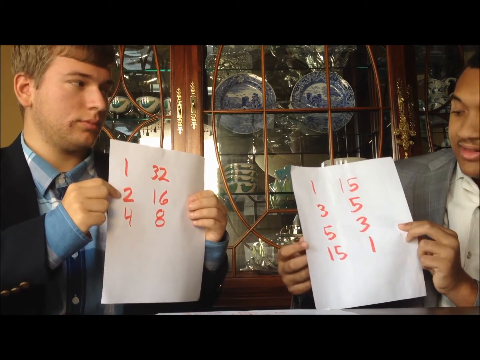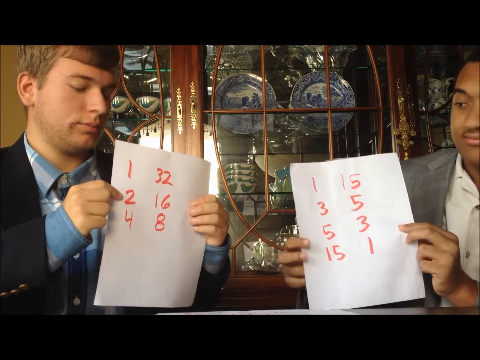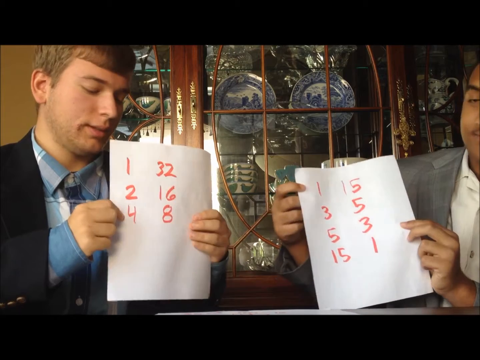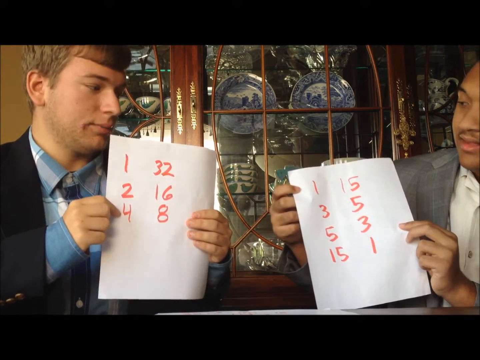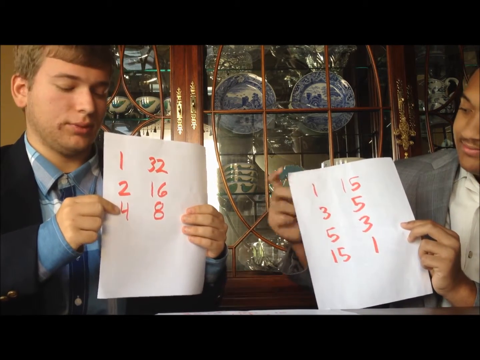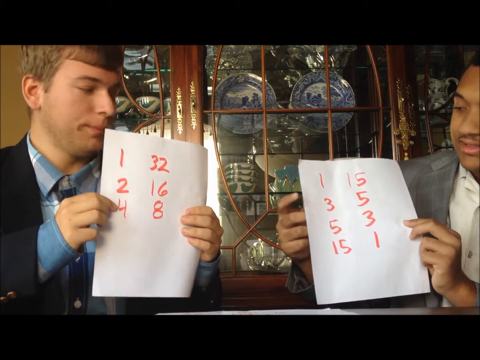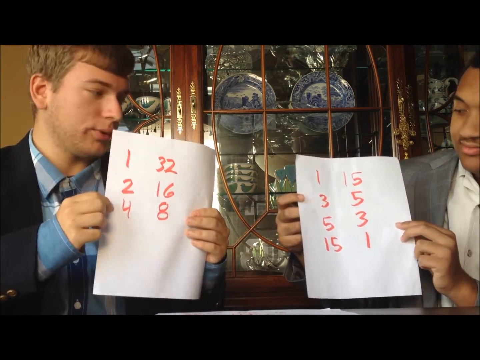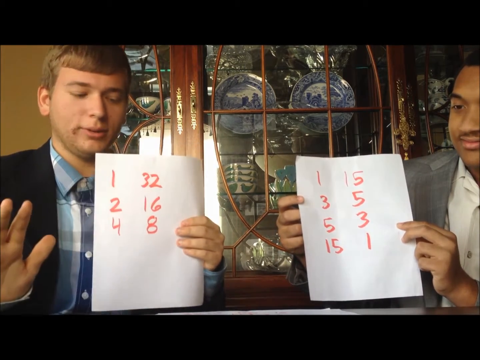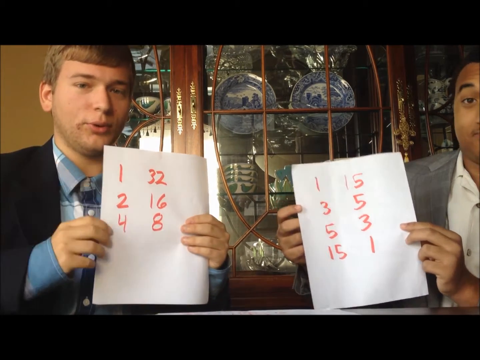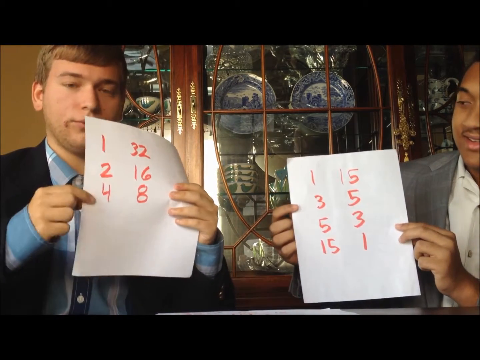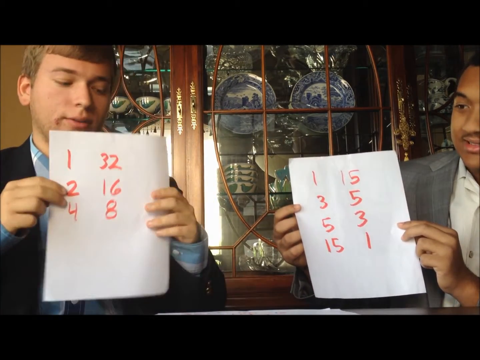5 times 16, you already know that's too big. 15 times 16, way too big. So lastly, you move down to the last row. You do 8 times 1 and 4 times 15, which the difference is not 4. You move down. 8 times 3 is, what, 24? And 4 times 5 is 20. Hey, wait, hold on. The difference between those two is 4. So you finally found it. You're going to use 8, 4, and 3 and 5.